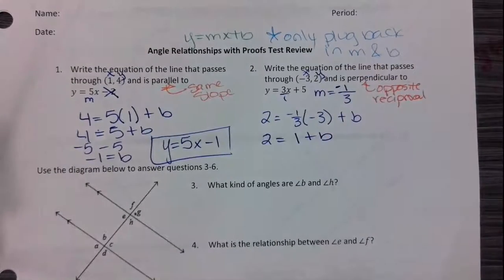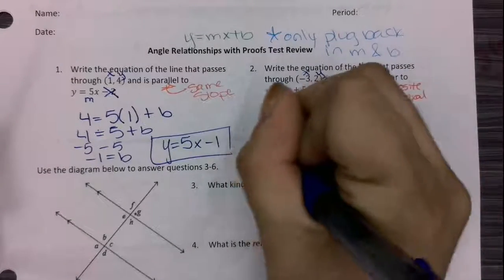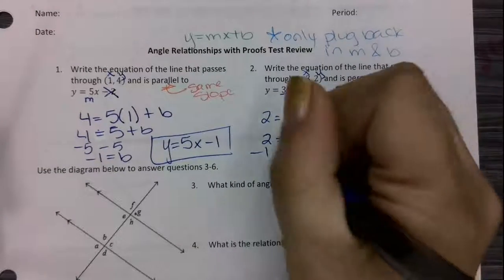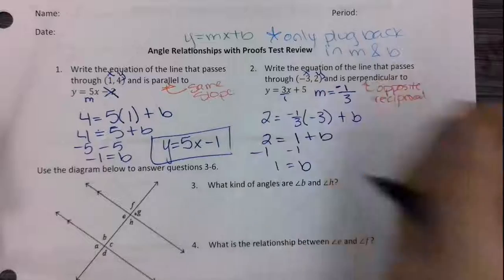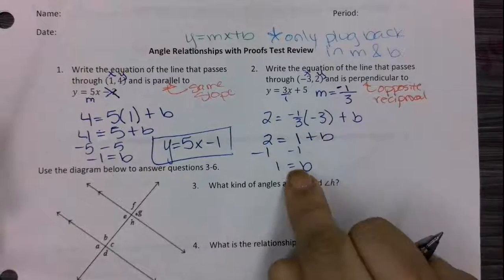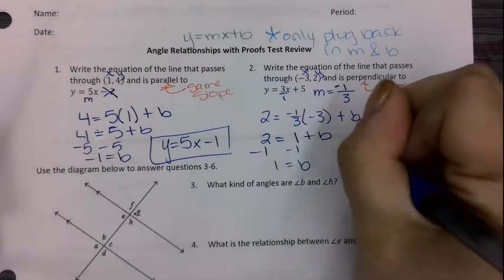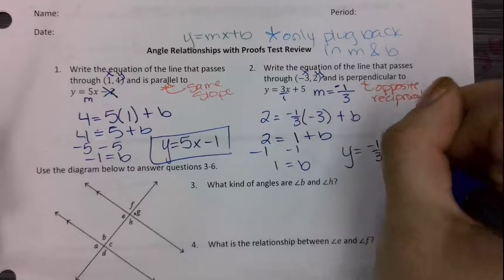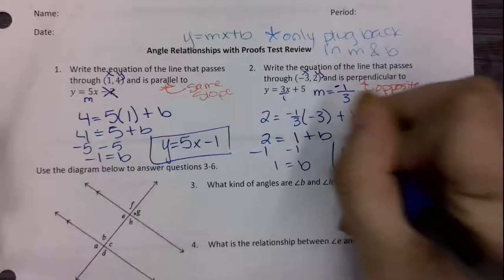Okay. And then I still have my plus b. I subtract 1 on both sides, and I have 1 equals b. Then I want to plug back in my m and b values. So I have y equals negative 1/3 x plus 1.